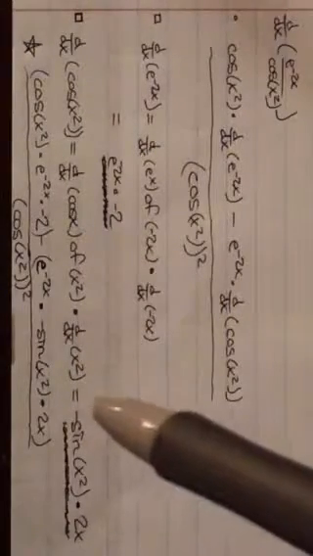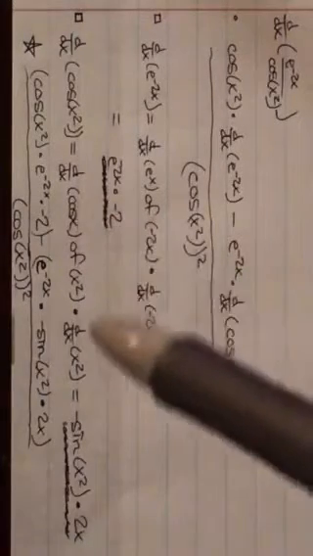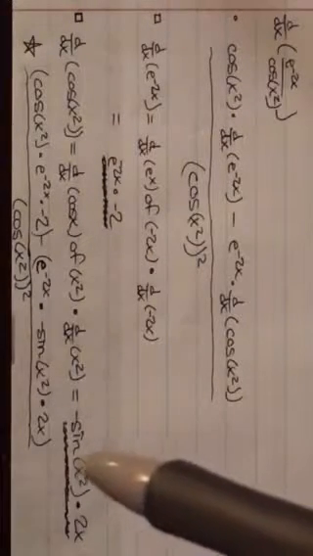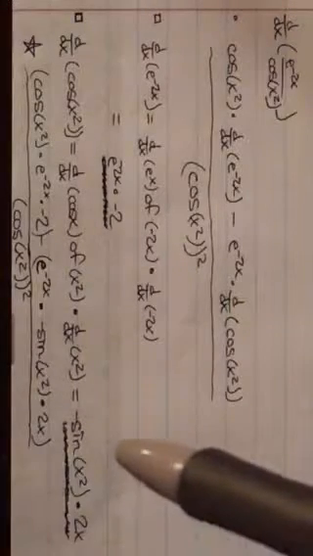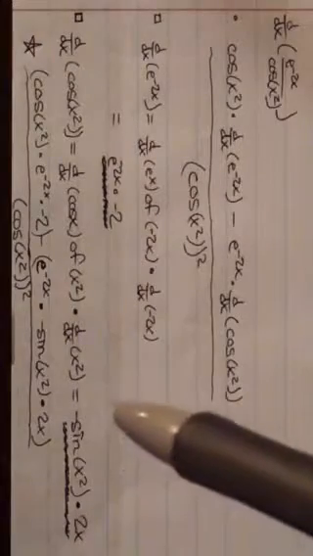And so by trigonometric rules, the derivative of cosine x is negative sine x. And so with x squared as the input, it would be negative sine of x squared, and then the derivative of x squared by the power rule is 2x. So we plug all that in and get this as your answer.